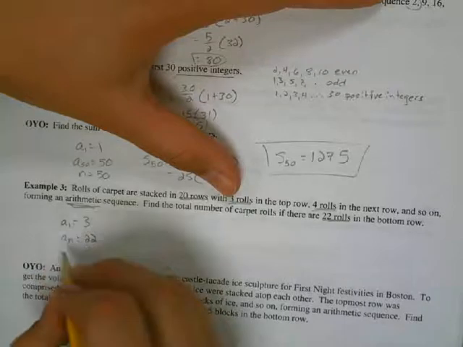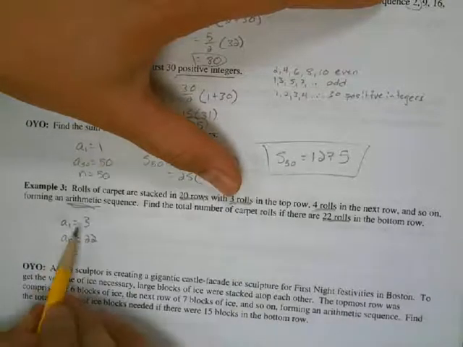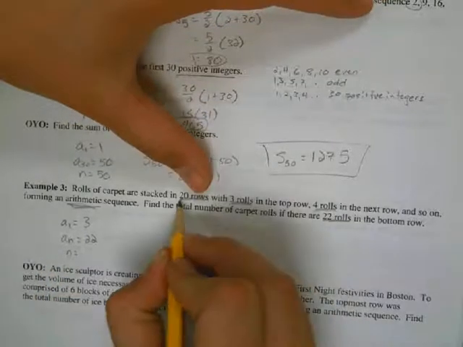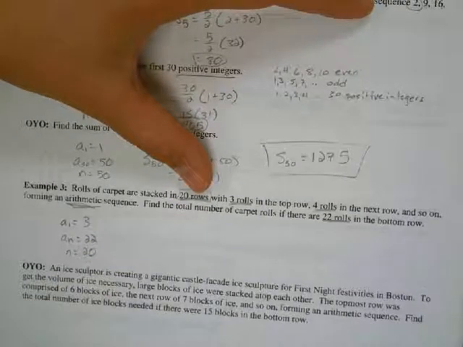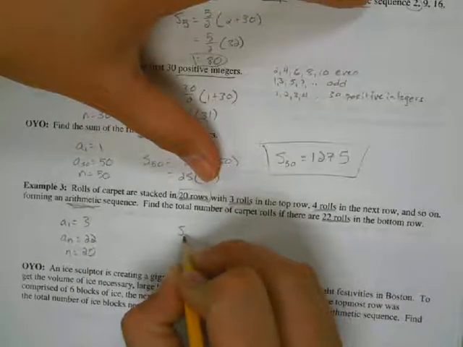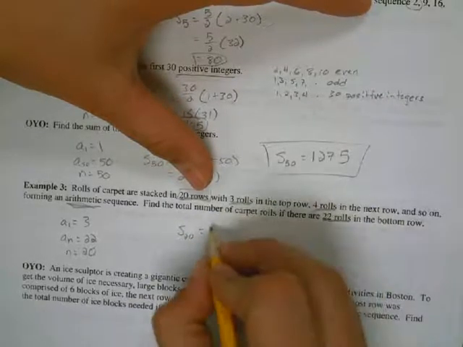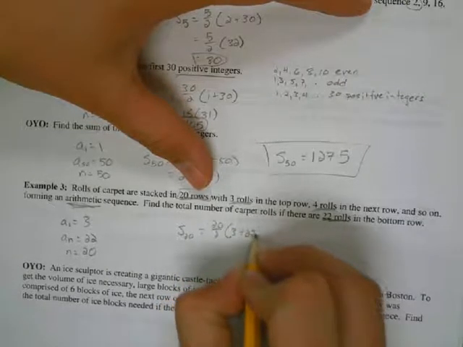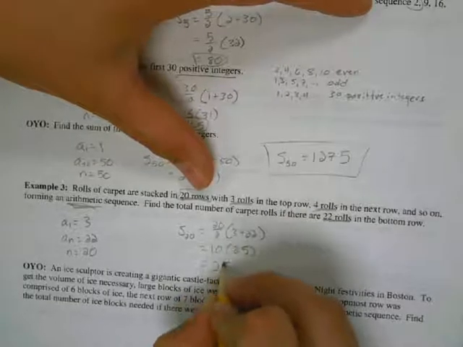So now I just need my N. N is the number of rows, because this is the first row and this is the last row. It says they're stacked in 20 rows, so 20 total rows. So I've got all my values, plug it in. The sum of the 20 rows is going to be 20 over 2 times 3 plus 22, which would be 10 times 25, which is just 250 rolls.